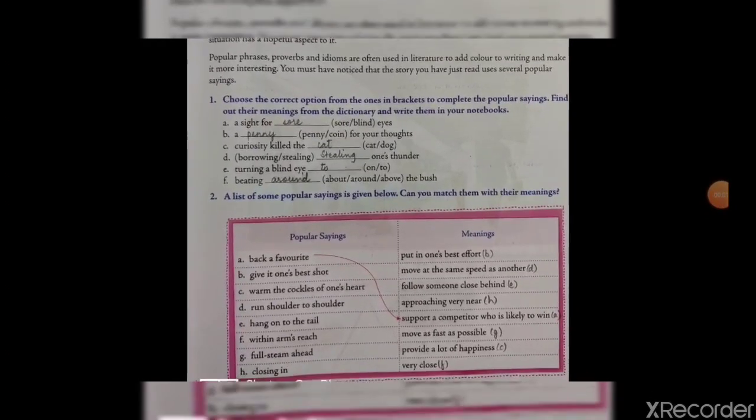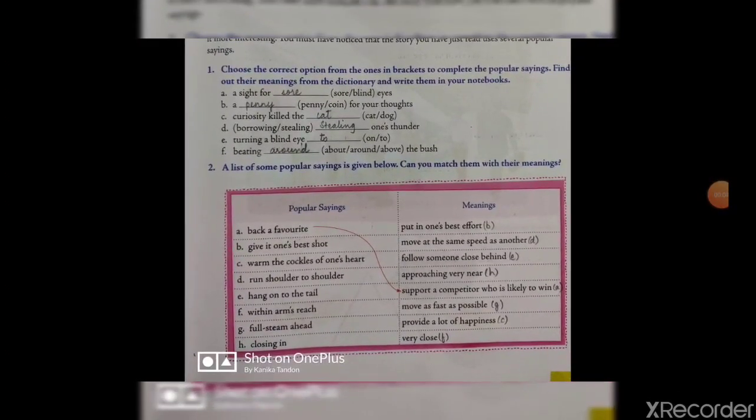Turning on our pages of the book and coming on to page number 51, we have the next exercise, which is: choose the correct option from the ones in the bracket to complete the popular saying. Find out their meanings from the dictionary and write them in your notebooks. So these are some popular sayings that we use, idioms kind of. So your homework will be, you have to find the meaning of these sayings and write it in your notebooks.